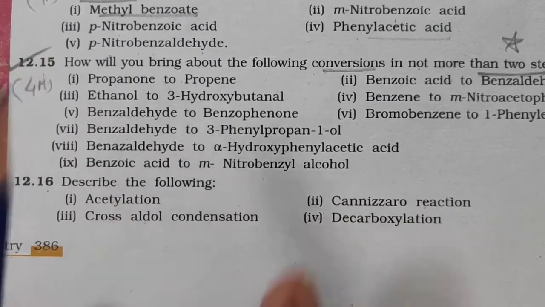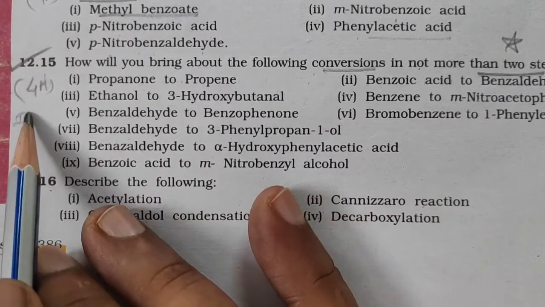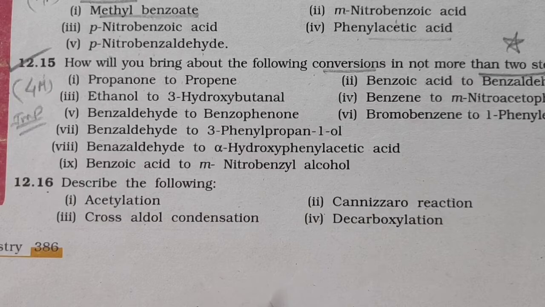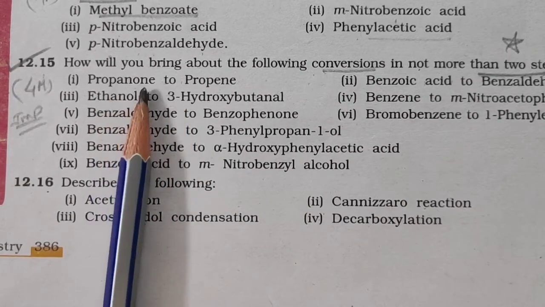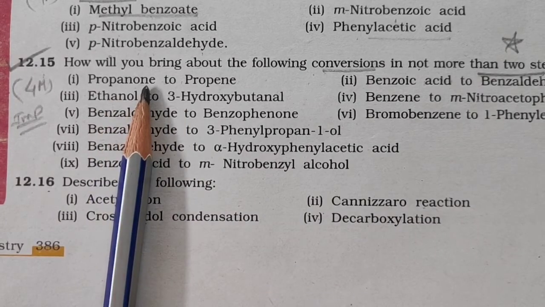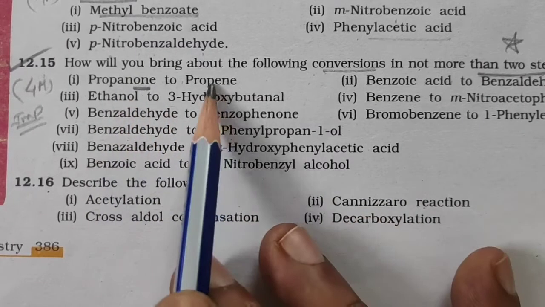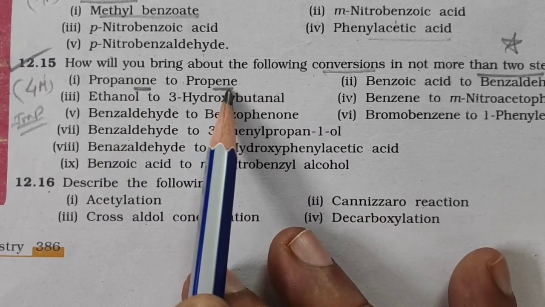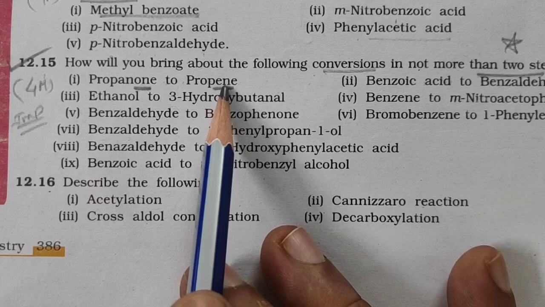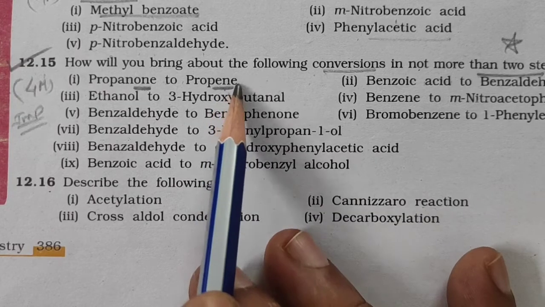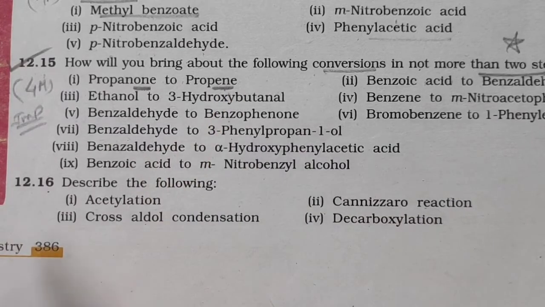So this one we are going to discuss. This is an important question what you have to remember. No need to learn by heart. Use your knowledge of preparation and chemical properties. It will be easy. See, from ketone you have to convert it to alkene. Understood? Now alkene means aldol and all what we have seen. Now based on that only we are going to do this first one.